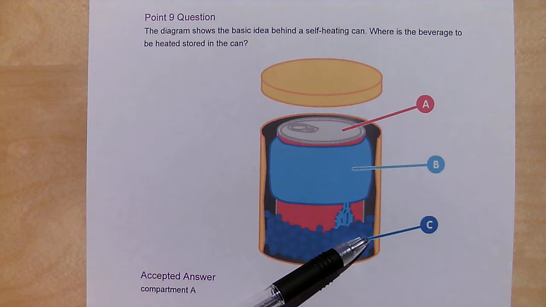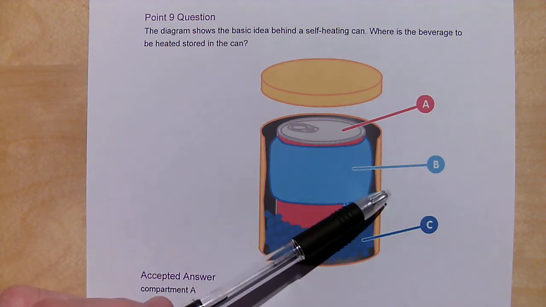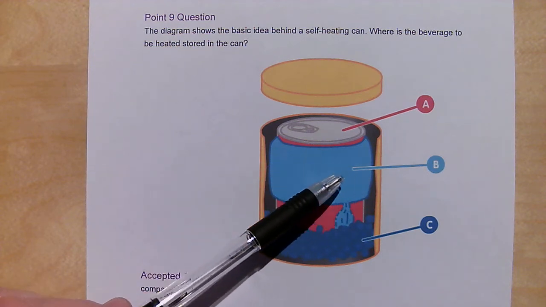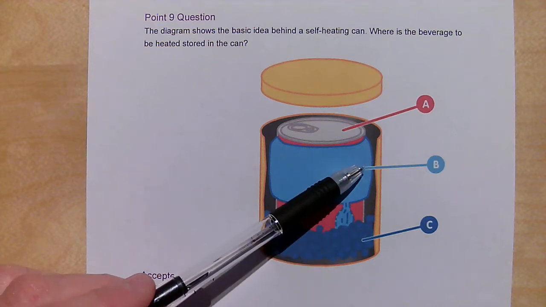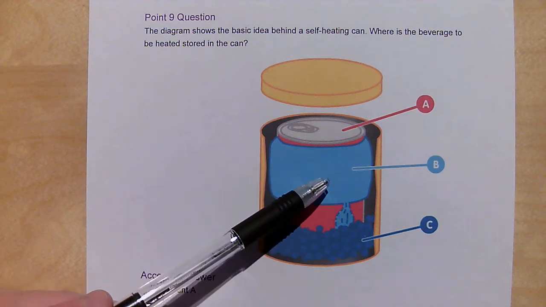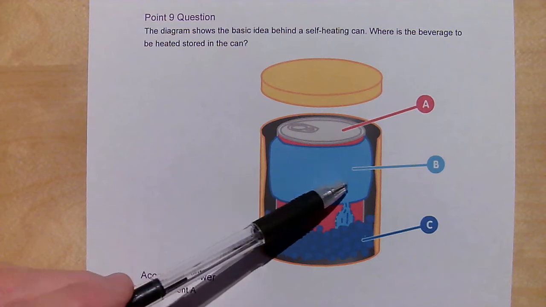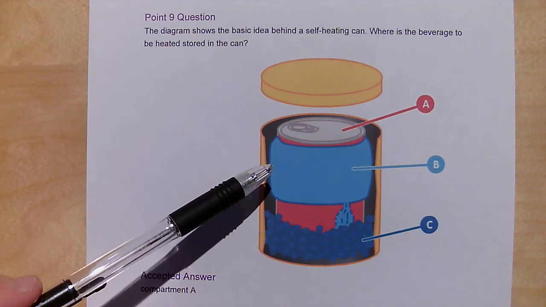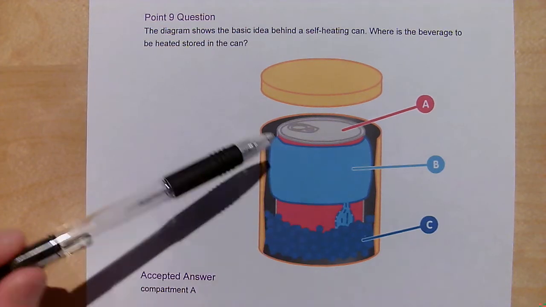Okay, once we've generated this heat energy, that heat energy then needs to be spread all the way around the can. Okay, so part B here, it's like having a coat around the can. Okay, so C releases heat energy, it causes the coat around the can B to heat up. Okay, and A is the can that's inside the coat that warms up. It's like an electric blanket around the can. Okay, except it's not electric, it's a chemical heated blanket around the can.